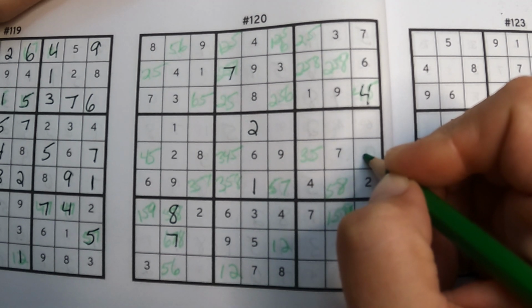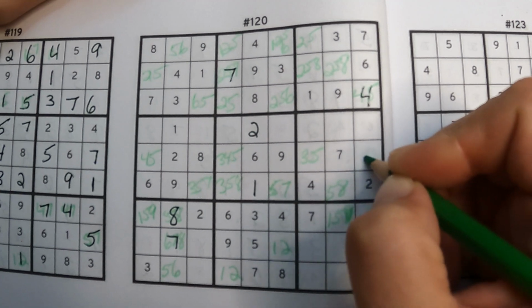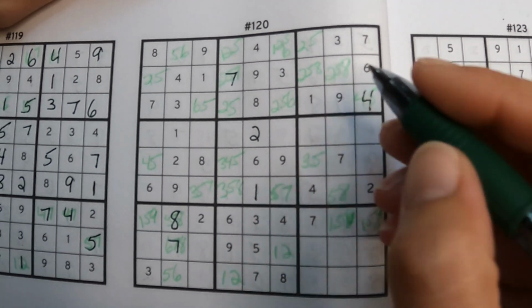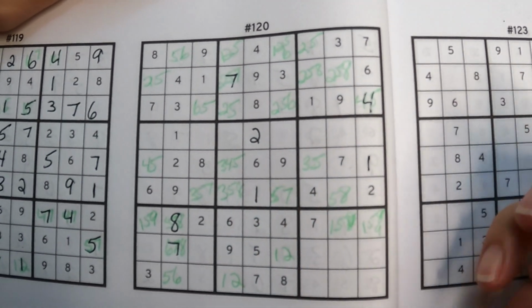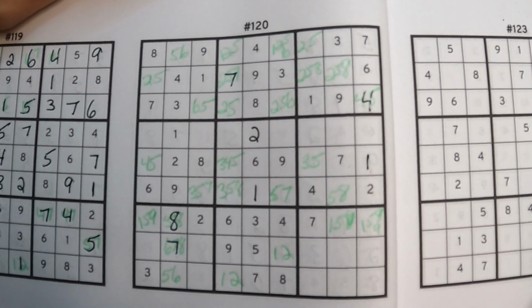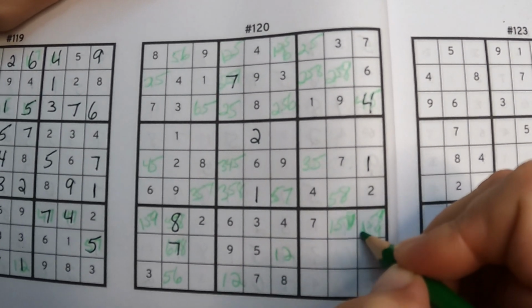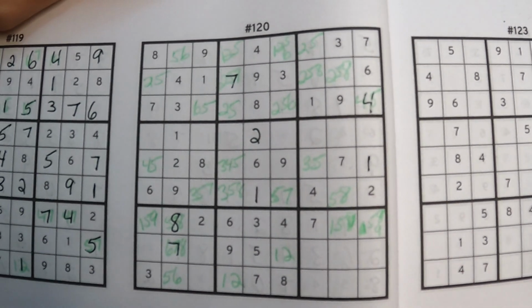And it's looking like, yes, this is the only box our 1 can be in for that row. That means we can come back down here and get rid of that 1.